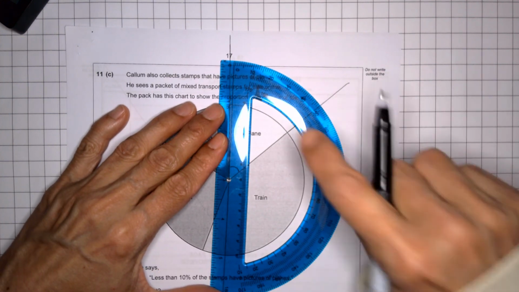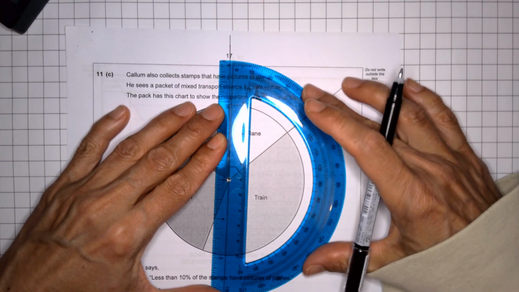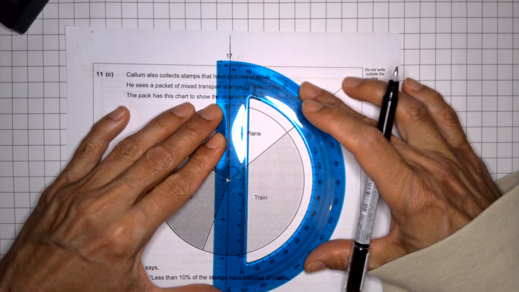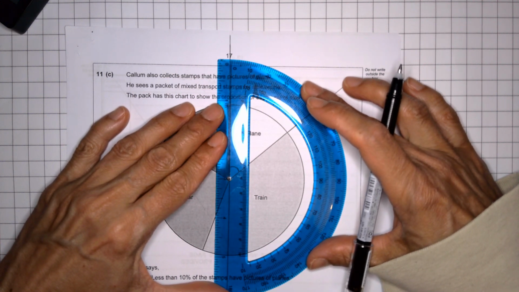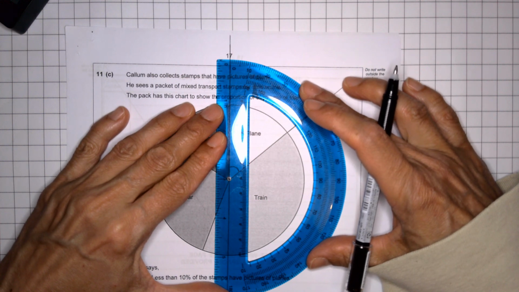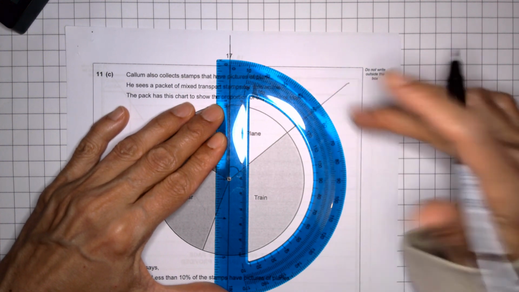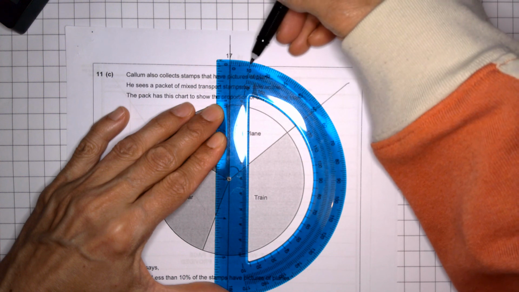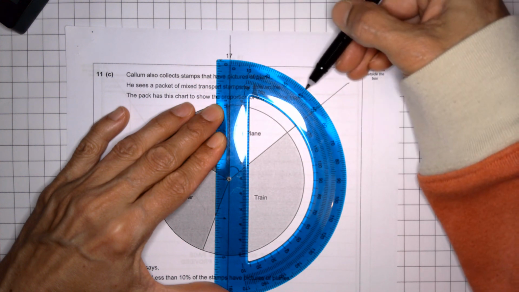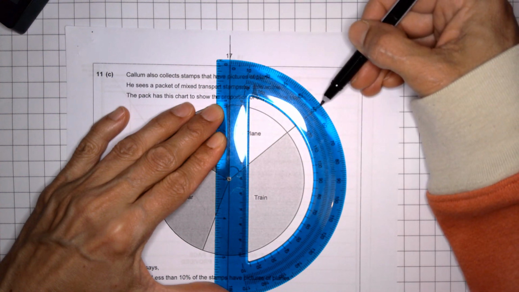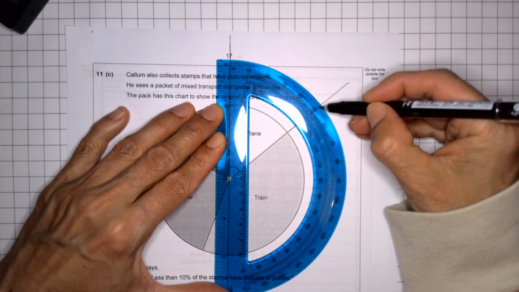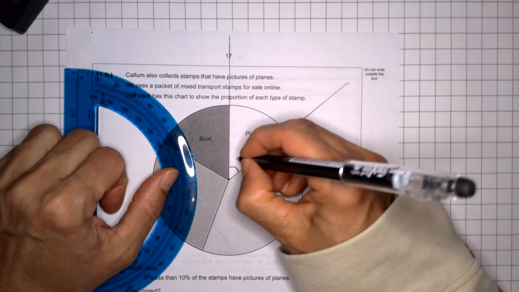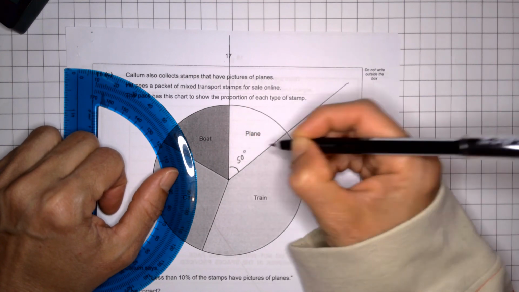And you must align the 0 with your starting point. So there we are. Make sure it's over the dot. Make sure it's aligned. Okay. And then we're going to count. And we have 10, 20, 30, 40, 50. Sorry if you can't see that very well, but basically that's a 50. So the angle here is 50 degrees.